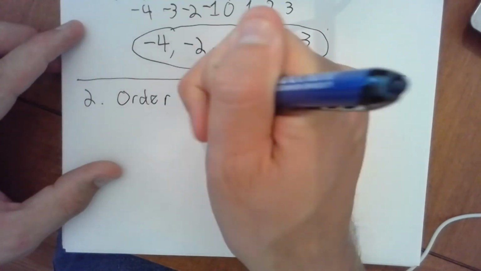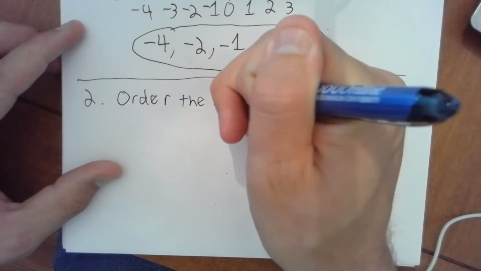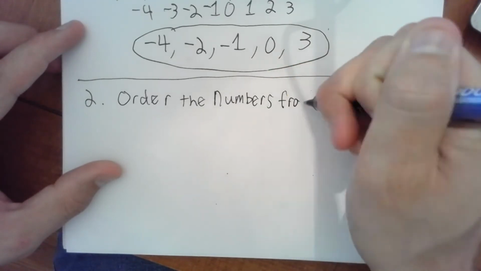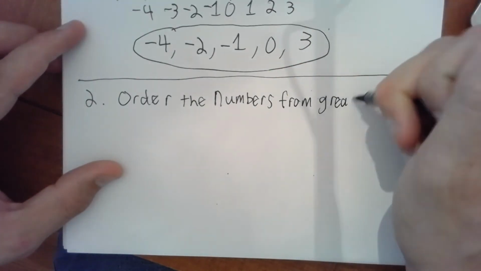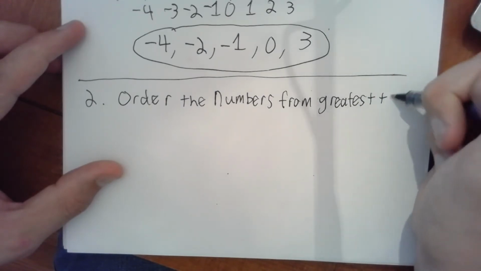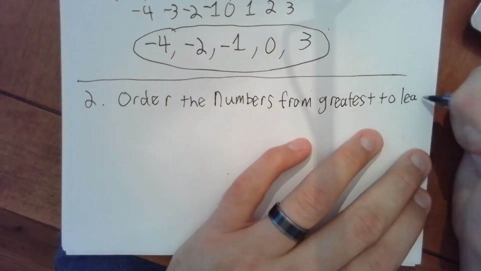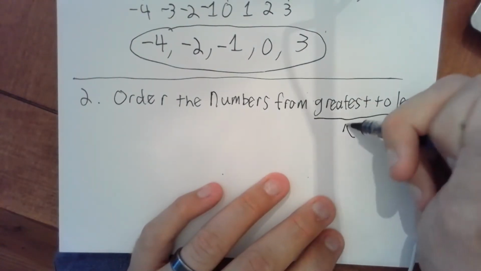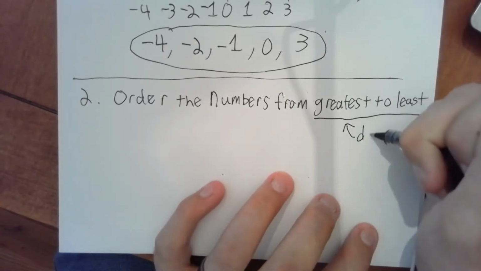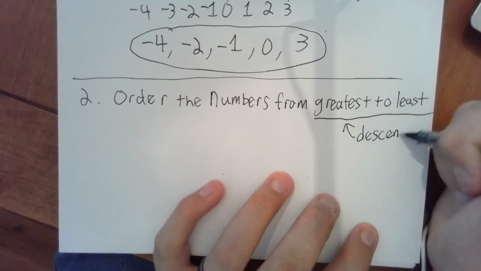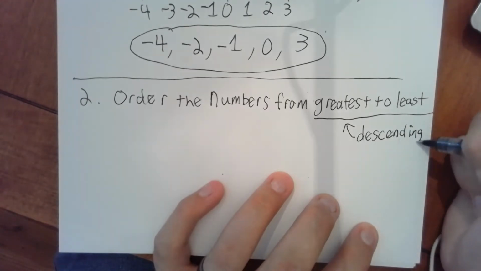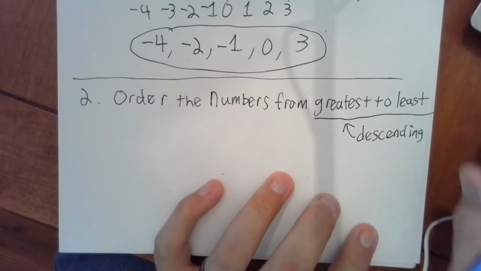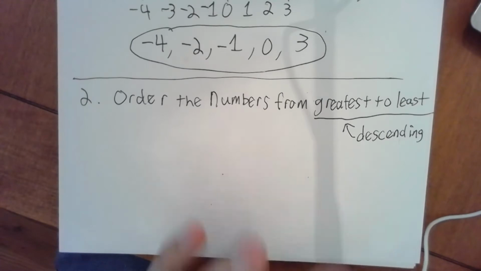Order the numbers from greatest to least. Hopefully I have room there. From greatest to least. Now this vocab word for greatest to least is called descending. Once again, think about a plane or a bird. When it's flying high in the sky, it's at its top point. As it comes down to land, it's descending through the air, right?